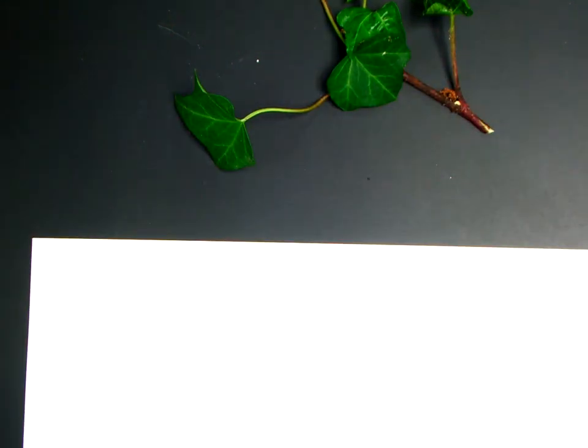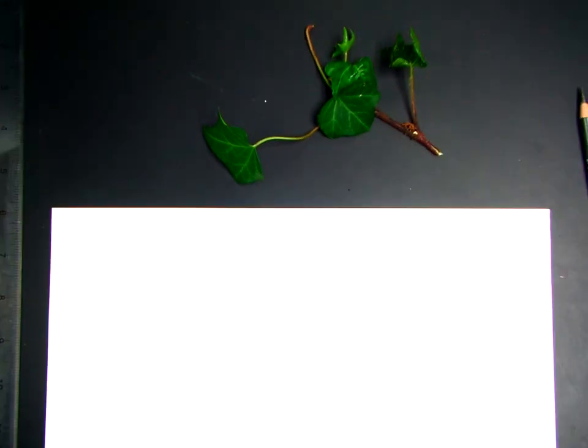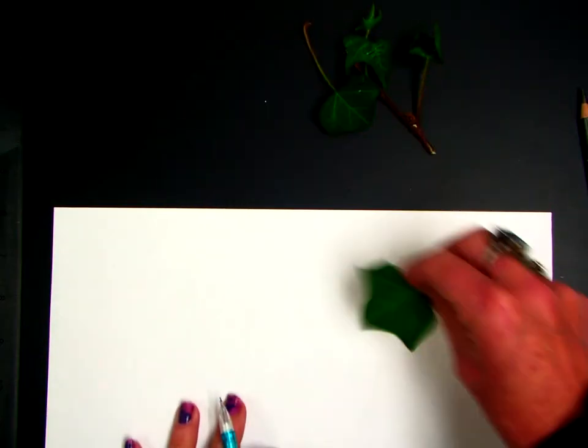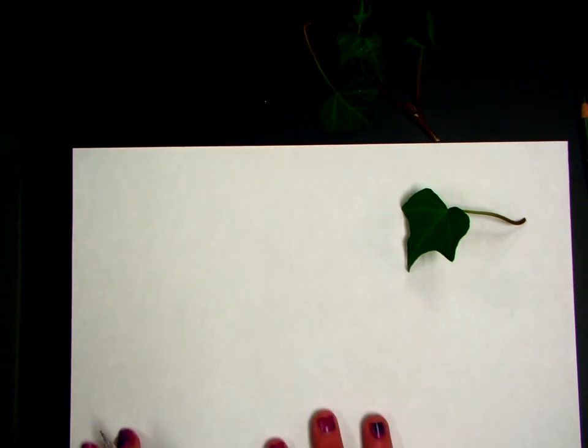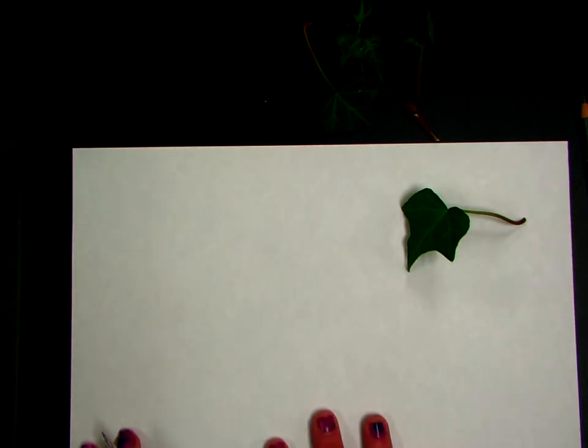A lot of times when I ask students to draw from nature, they just don't really look at what I'm asking. So you don't just want to draw a leaf. You want to draw this particular leaf.